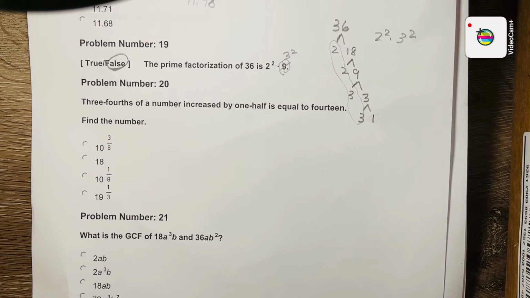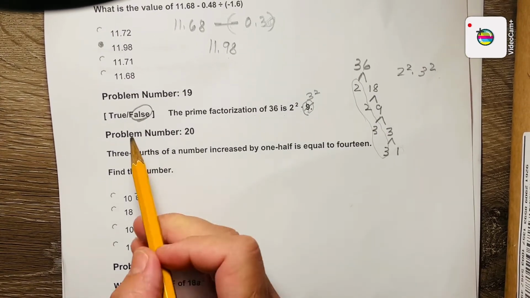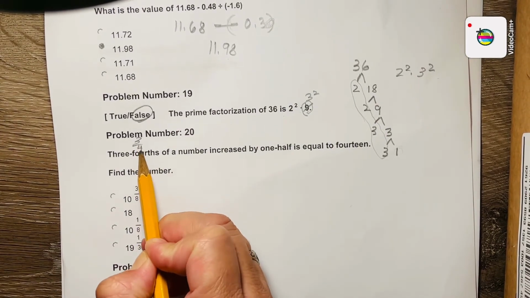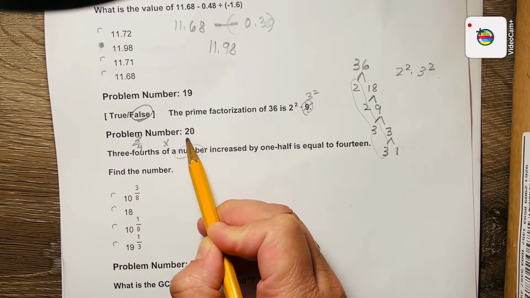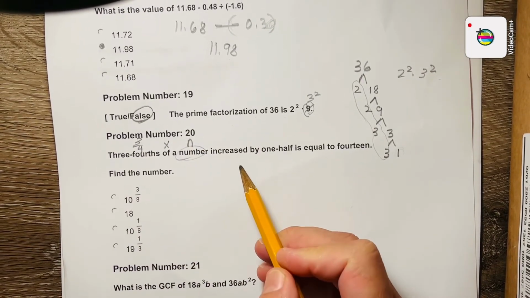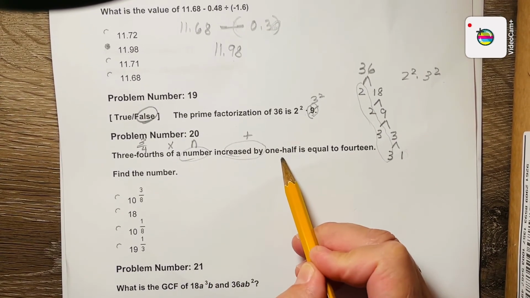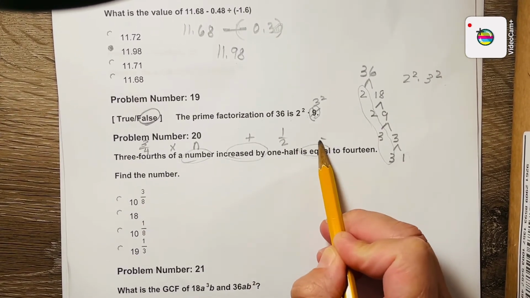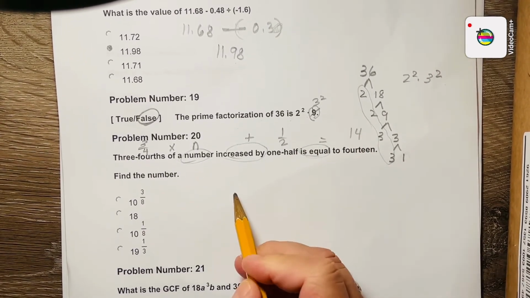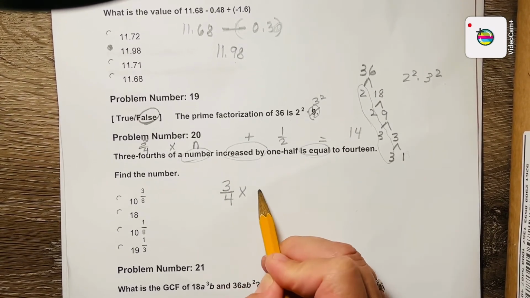All right, problem 20. 3/4 of a number increased by 1/2 is equal to 14. All right, let's write this out with numbers and symbols. 3/4 of means times. Remember, a number is a variable, so let's use n. Increased by means add 1/2 is equal to 14. So our equation is going to look like this.